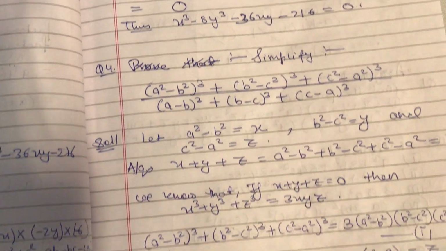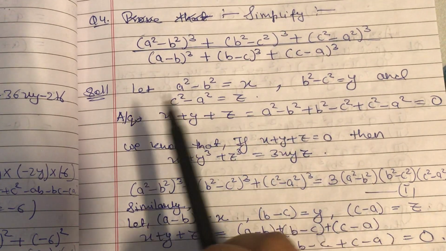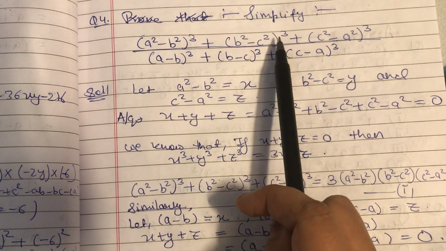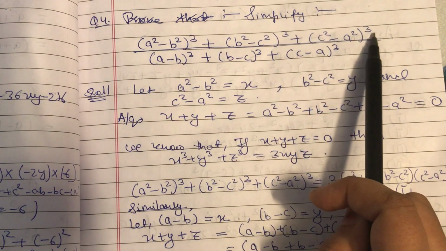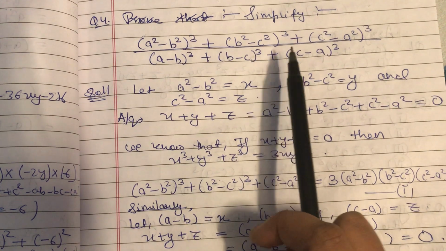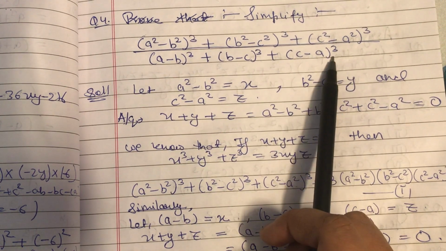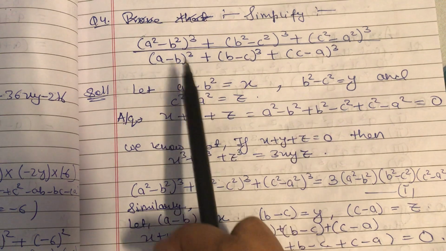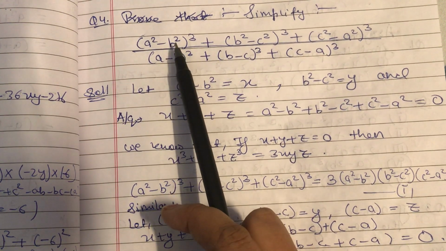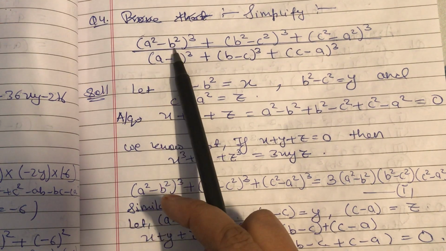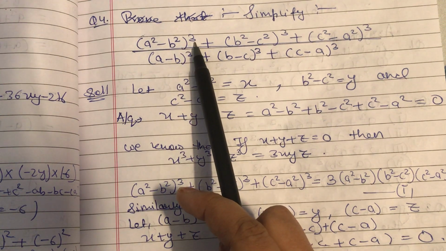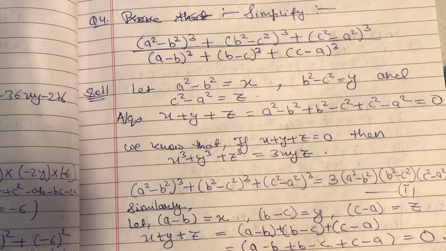The next question is: simplify (a square minus b square) whole cube plus (b square minus c square) whole cube plus (c square minus a square) whole cube, divided by (a minus b) whole cube plus (b minus c) whole cube plus (c minus a) whole cube. Now, a square minus b square can be factorized as a plus b into a minus b, but that will not do. First let's figure out whether I can use the formula x cube plus y cube plus z cube minus 3xyz or not.